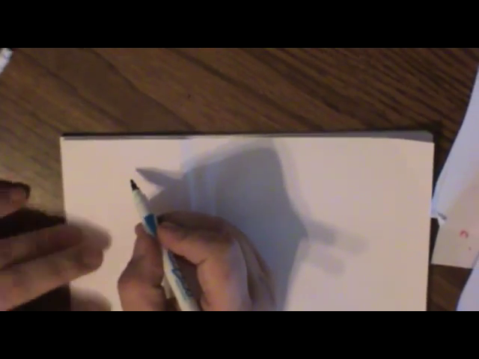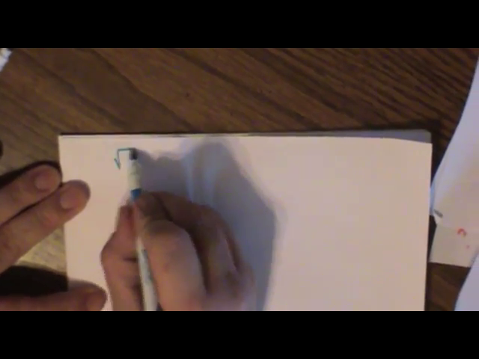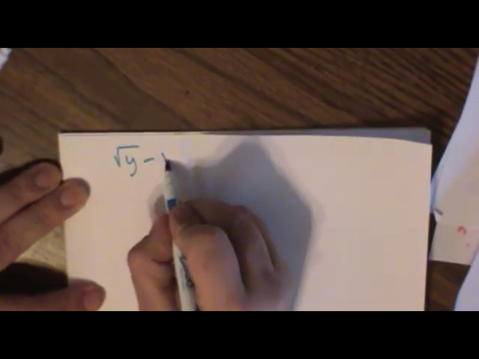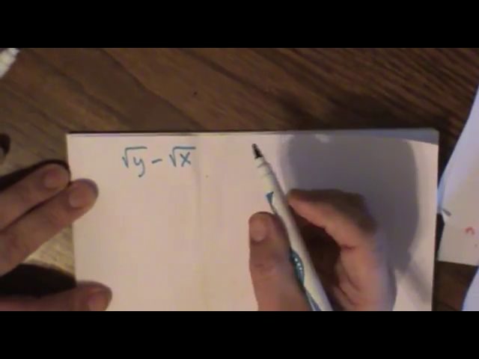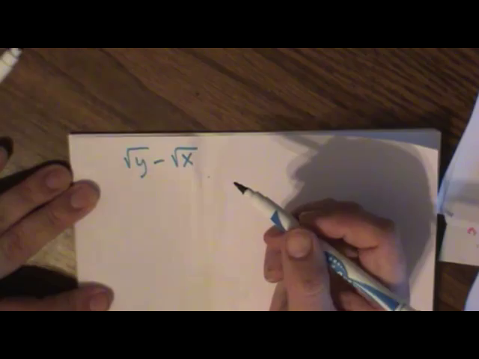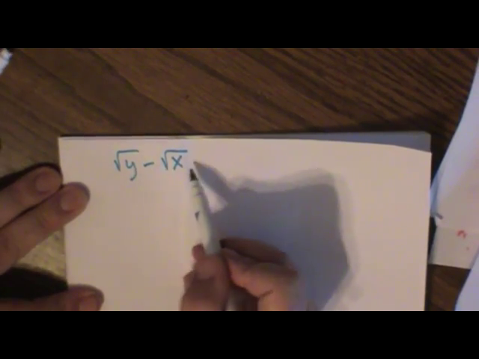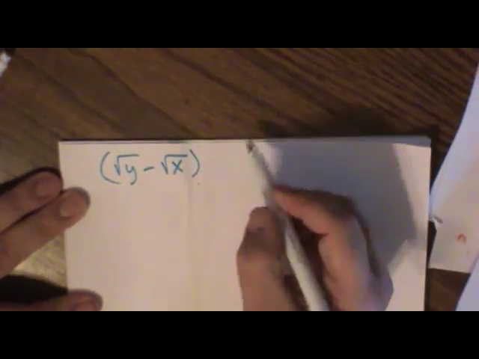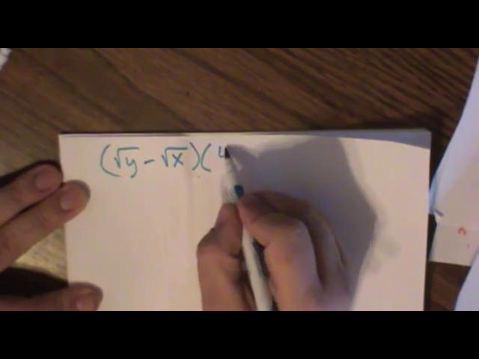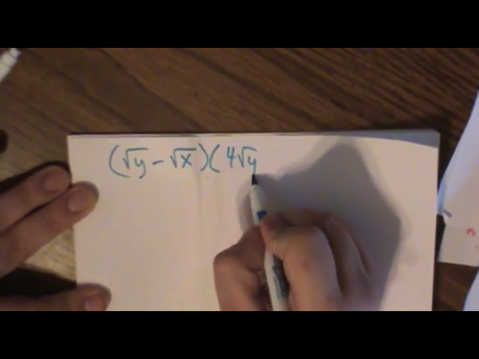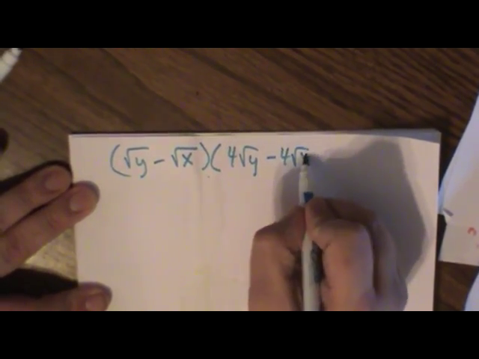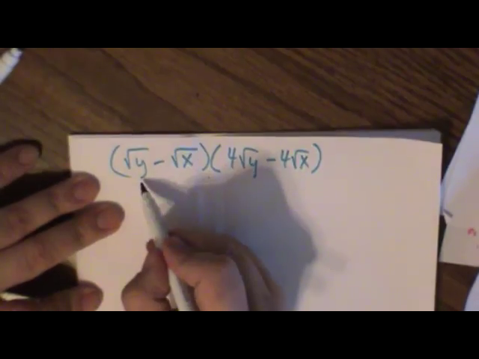Let's mix them up. We've got the square root of y minus the square root of x, times 4 times the square root of y minus 4 times the square root of x. There we go. Let's do FOIL.